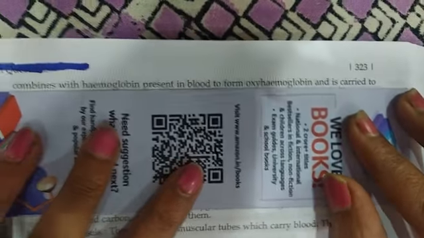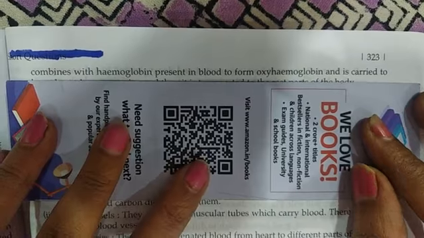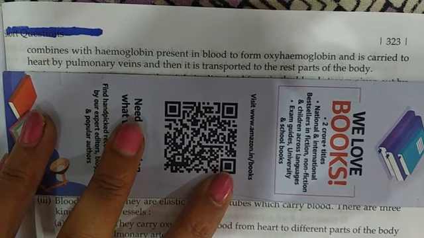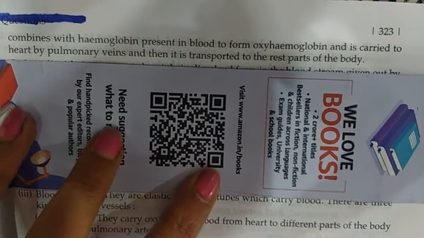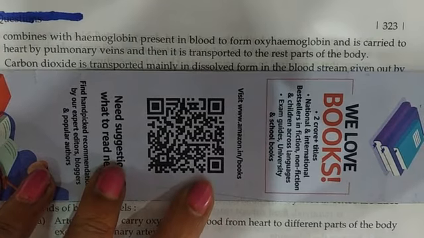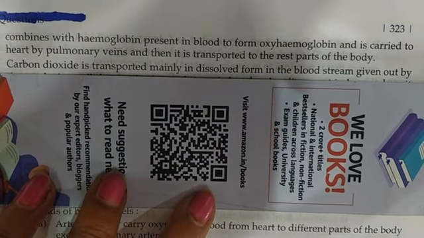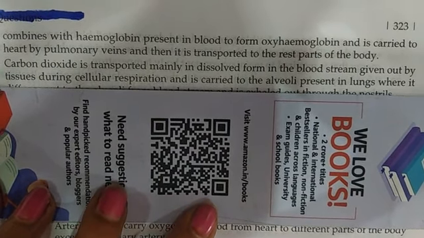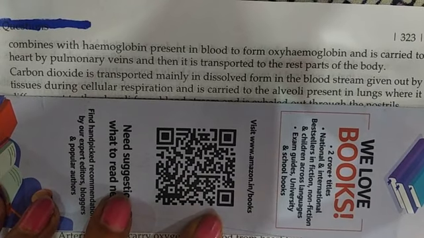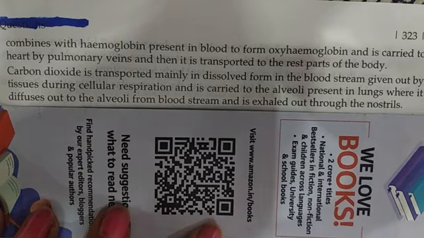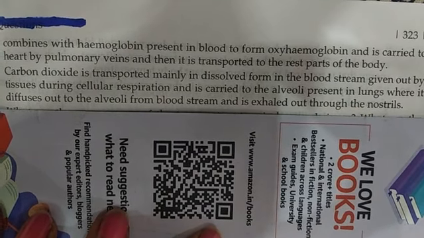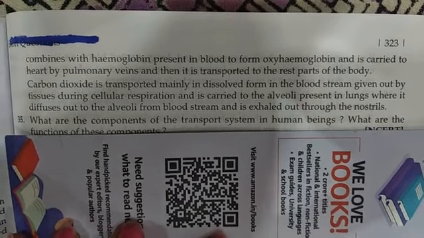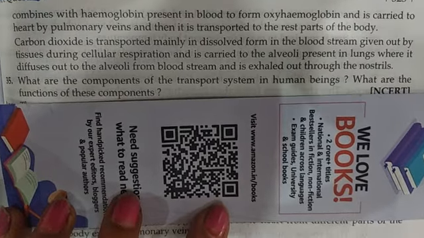combines with hemoglobin present in blood to form oxyhemoglobin and is carried to the heart by pulmonary veins, and then it is transported to the rest of the body. Carbon dioxide is transported mainly in dissolved form in the bloodstream, given out by tissues during cellular respiration, and is carried to the alveoli present in lungs, where it diffuses out from the bloodstream and is exhaled through the nostrils.